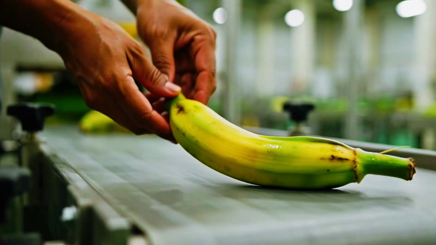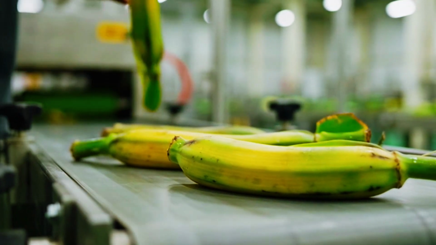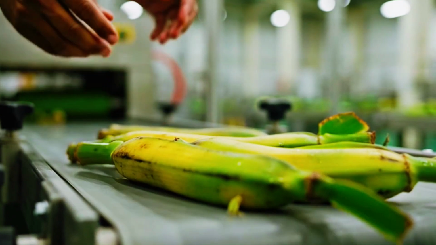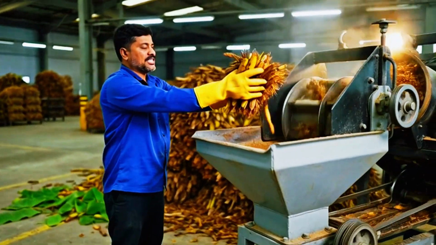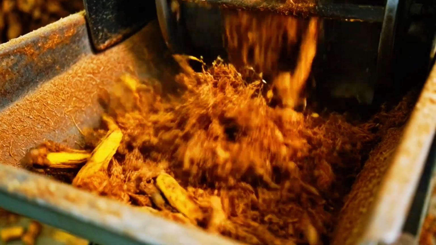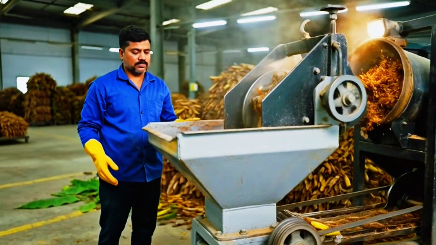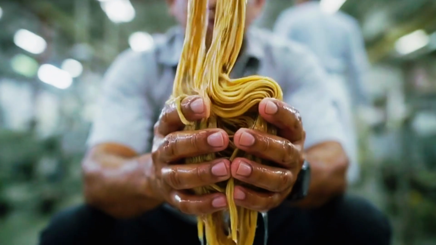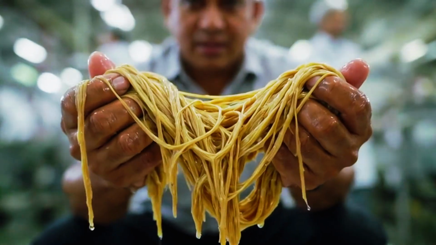We begin the sanitary pad process by feeding banana waste into our extraction line. This machine extracts strong natural fibers used inside the sanitary pad. This is raw banana fiber, the main absorbent material for the sanitary pad.